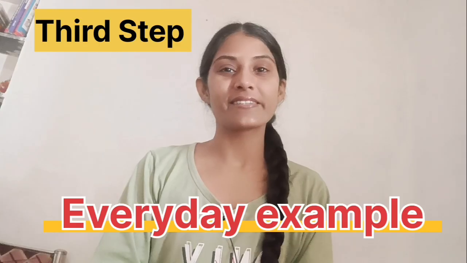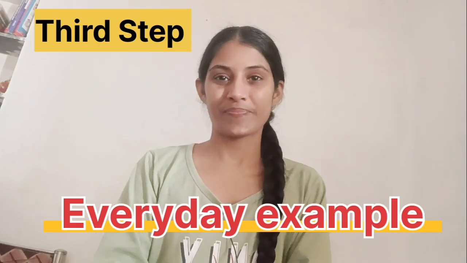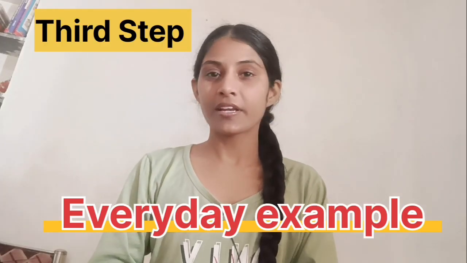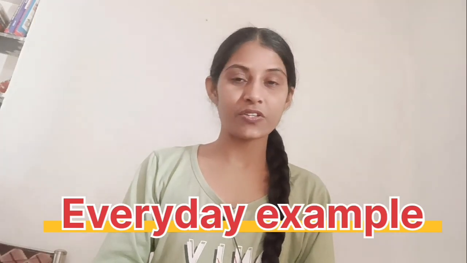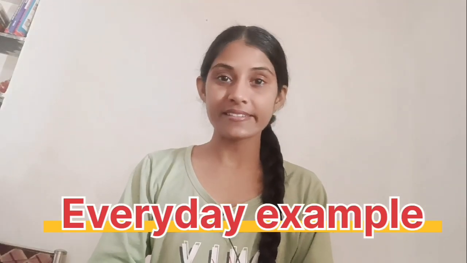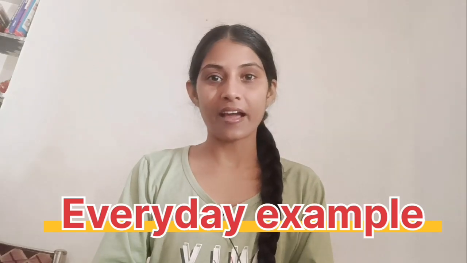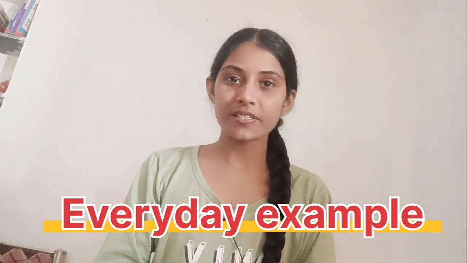Once you are done with the second step, you must follow the third step. What is the third step? You need to use everyday examples. Whenever we are speaking any language and we relate it with our daily routine and what we are doing, it definitely adds value, and you can imitate yourself by making everyday sentences.